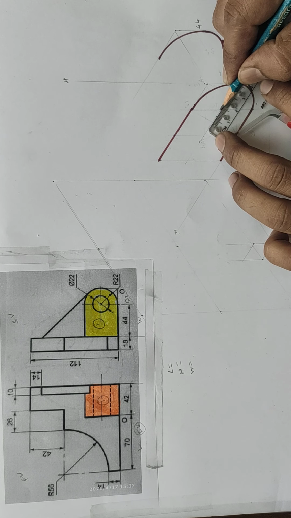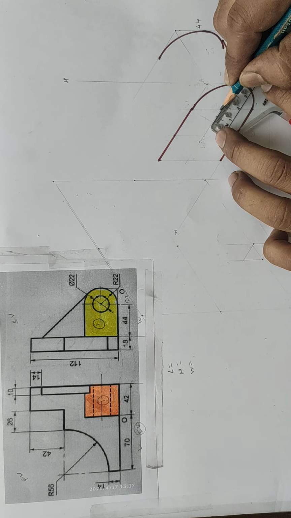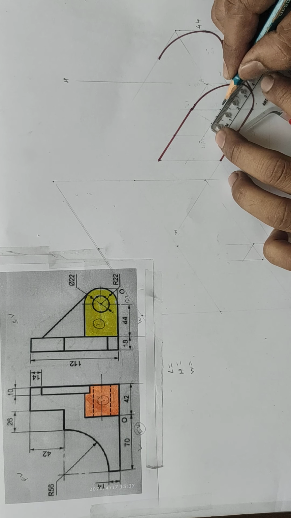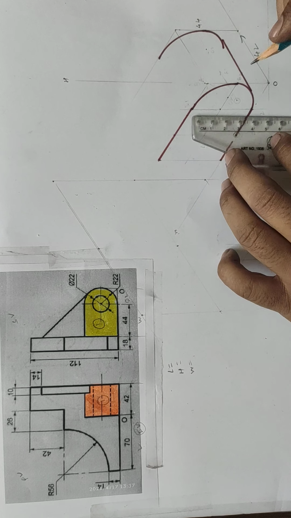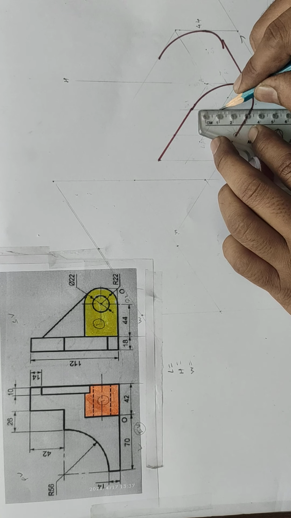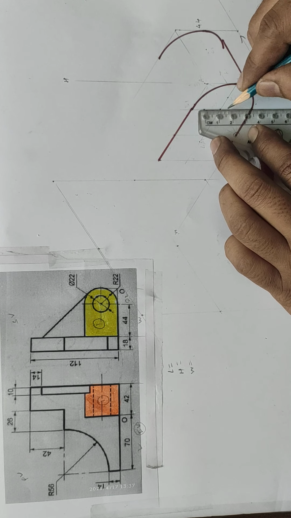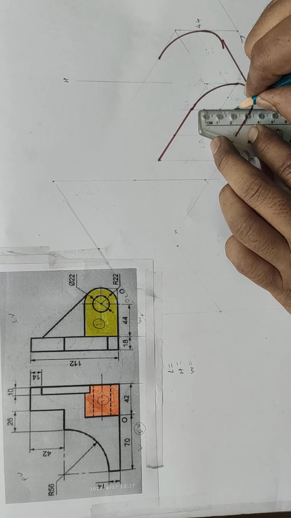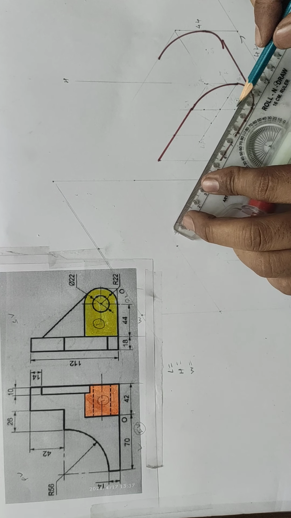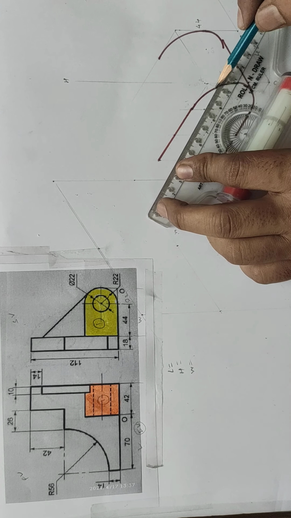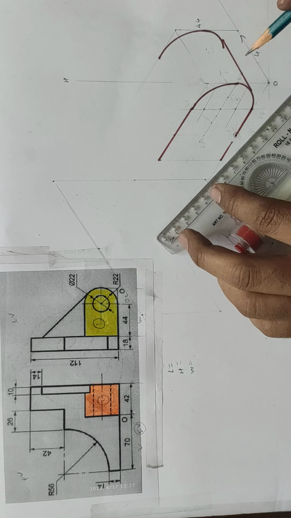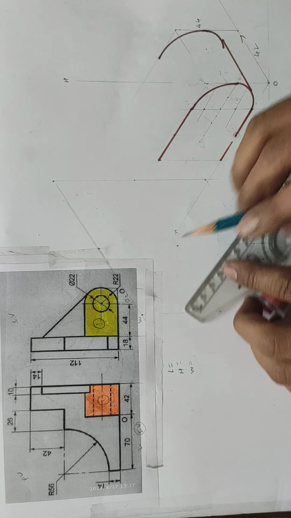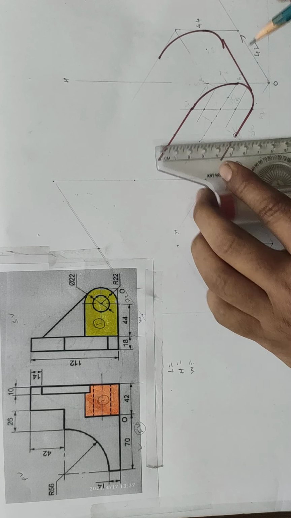From the center point mark the point 11 and 22. Similar way, 11 mm for the upper side, 11 mm for the lower side. Then draw the parallel lines. It will appear in the side view. So parallel to the width. Prepare the block.